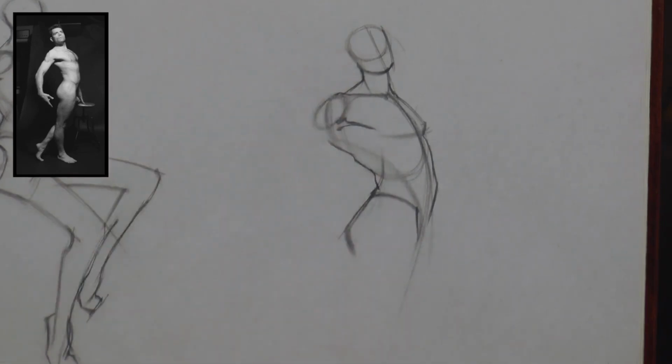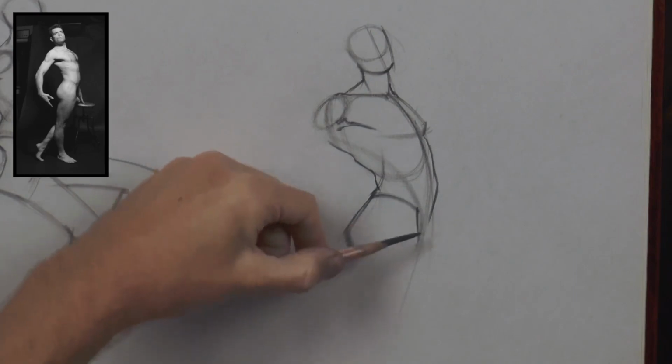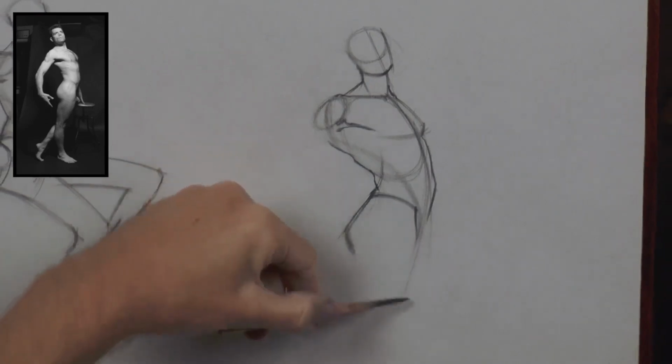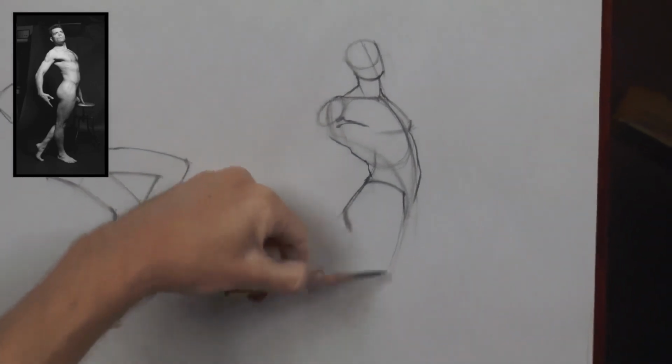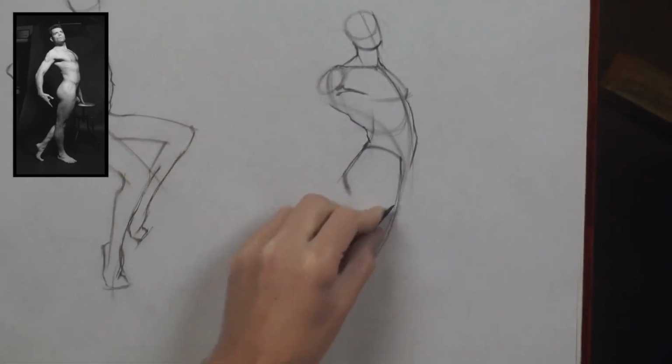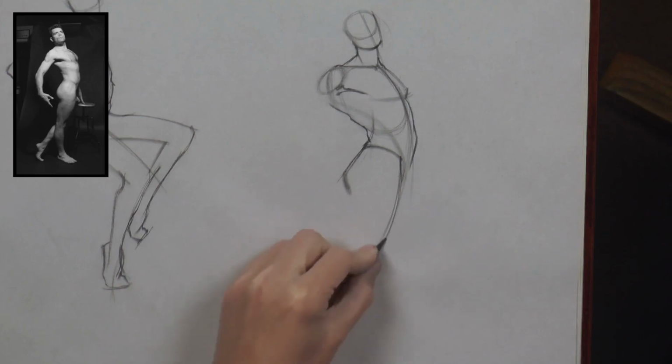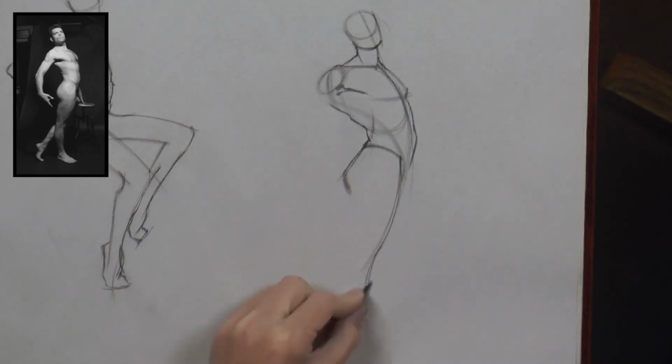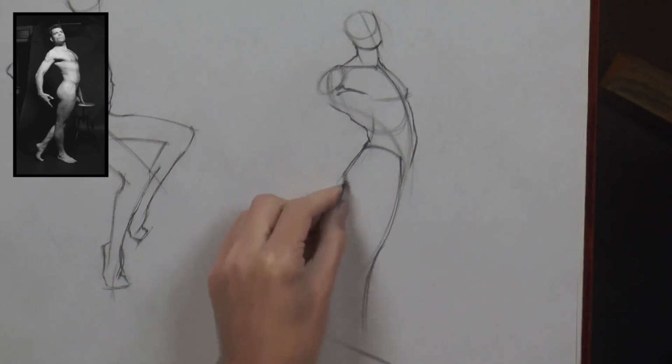Right about in there. And then this leg is going to be super rhythmical. You know, just a nice S curve. It's going to sweep back this direction. Back that direction. And then his foot's going to sit about there, I think.